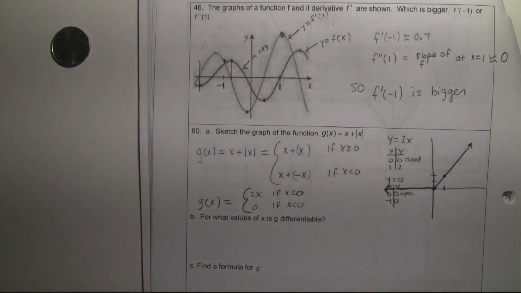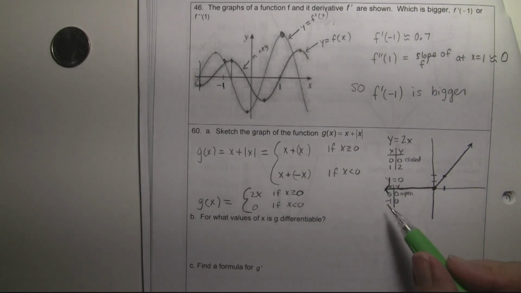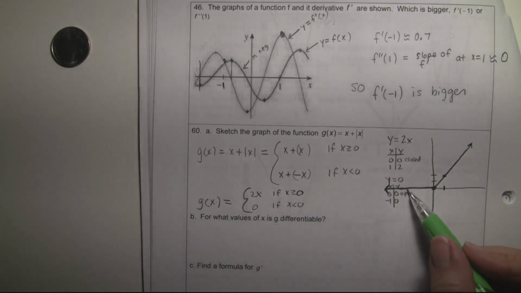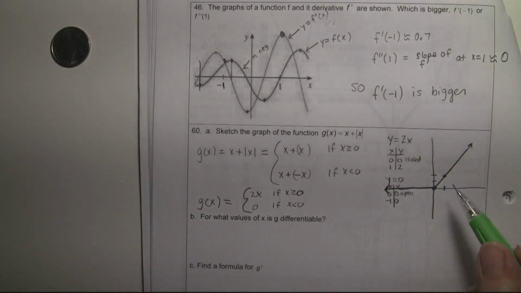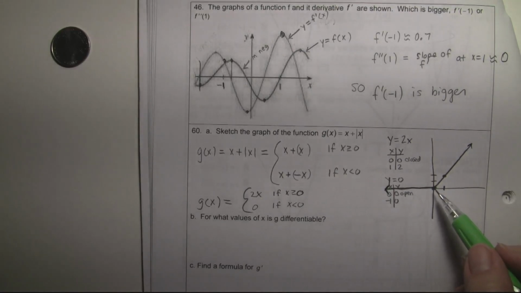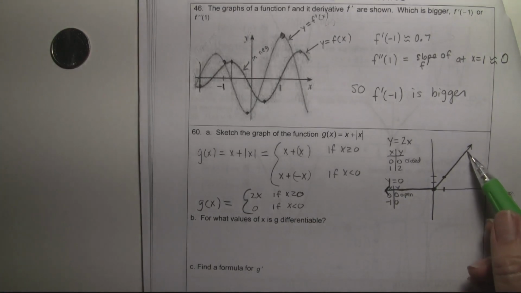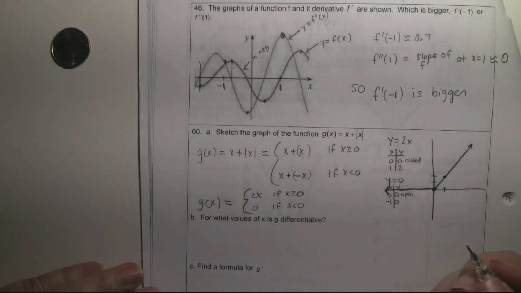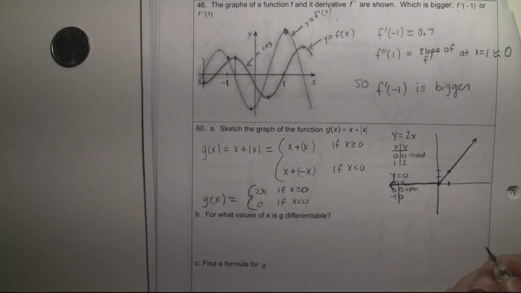It says, for what values of x is g differentiable? I stumbled on that today too, and that's not a word I usually stumble on, but today I did. So I'm looking at this and I'm like, well, you can find the slope of a straight line, it's 0. But the slope at a corner, that's undefined, right? Or does not exist. So that's a place where it's not differentiable. And then up here, it's all differentiable.